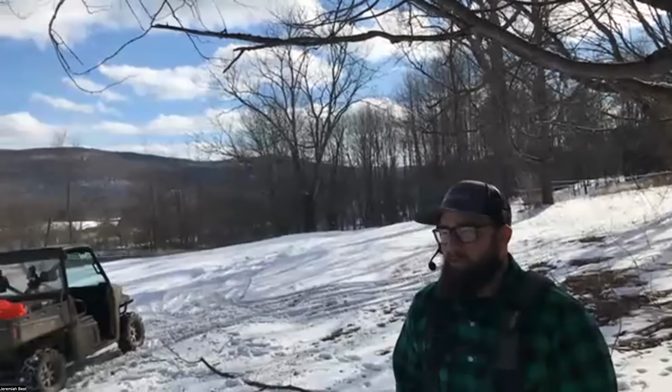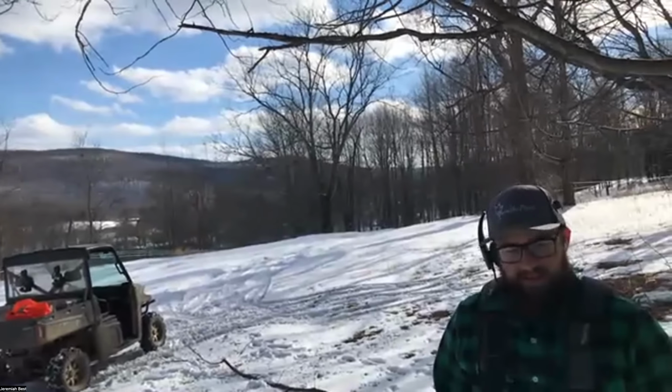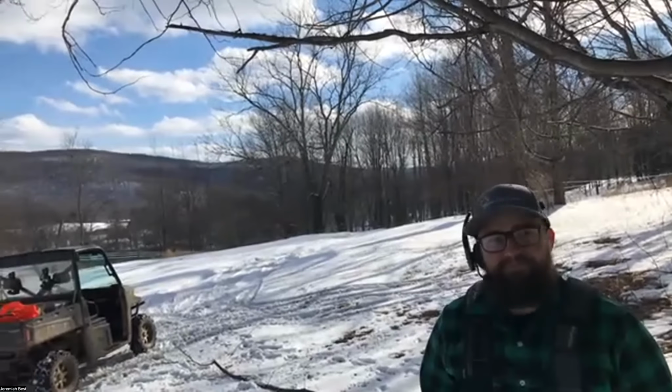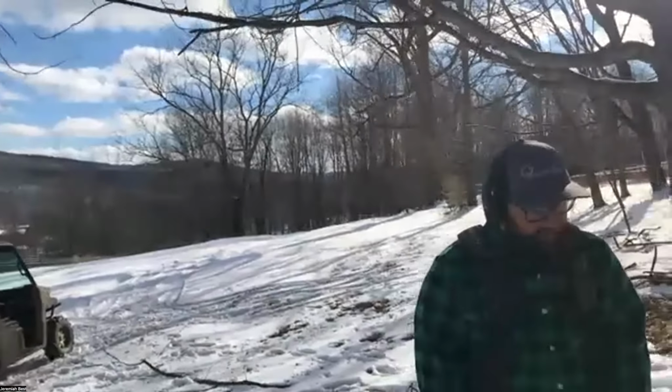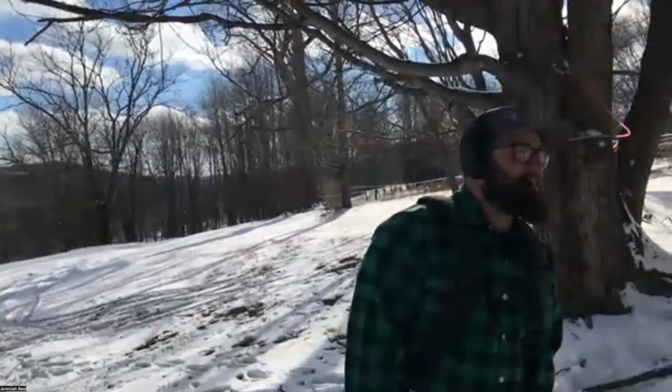So, are there any more questions while we're up here in the sugar woods? Teresa has a question about maple trees and types of maples. Yeah. So I'm just curious, do you have to use the sugar maples or can you use any type of maple? So you can use any type of maple.